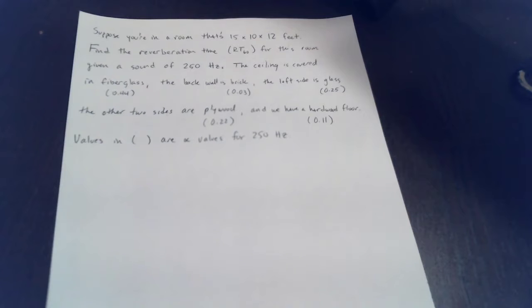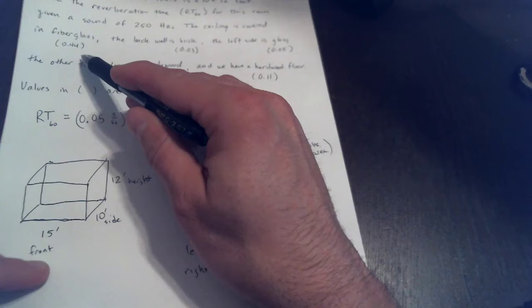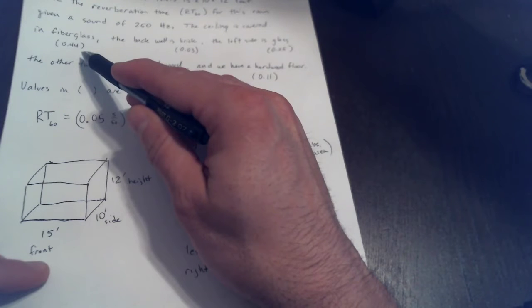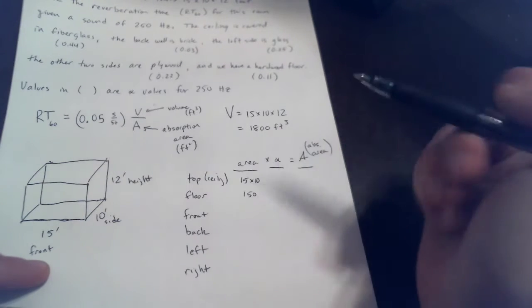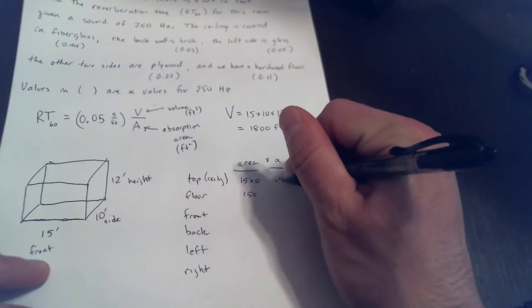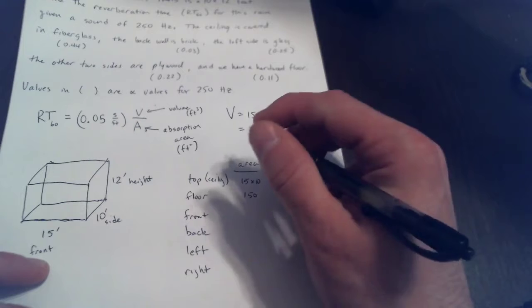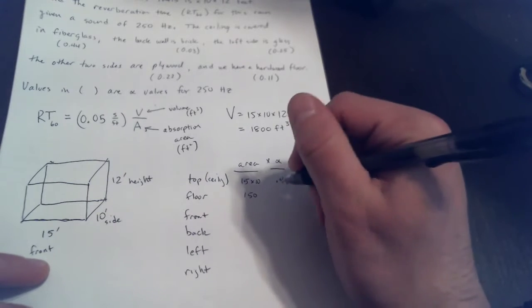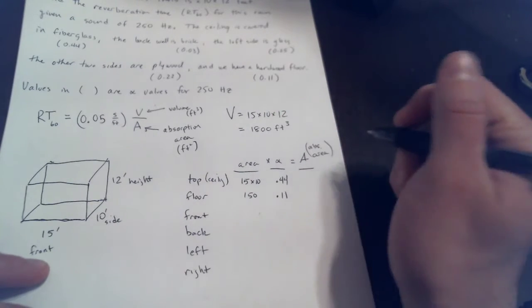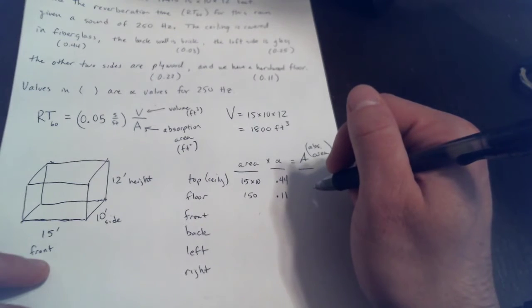So I'm supposing we're in a room that is 15 by 10 by 12. And we'll say we're playing a 250 hertz sound. You'll see what kind of reverb time we get for this. The ceiling is covered in fiberglass, so that has an absorption coefficient of 0.44, and the floor is a hardwood floor, so that has an absorption coefficient of 0.11.